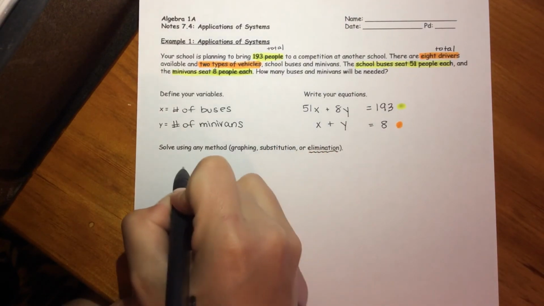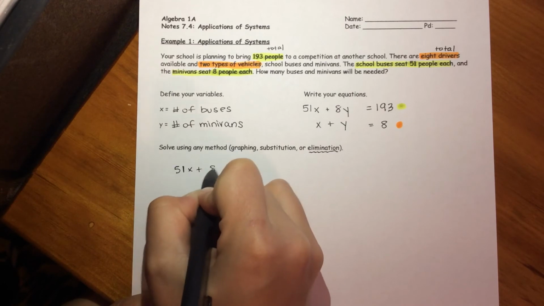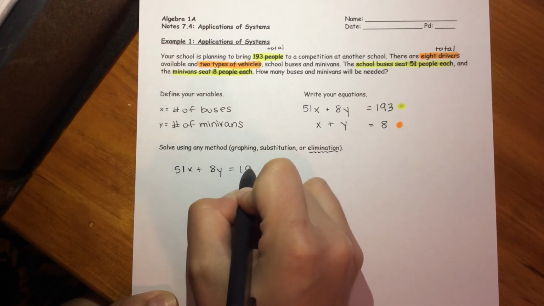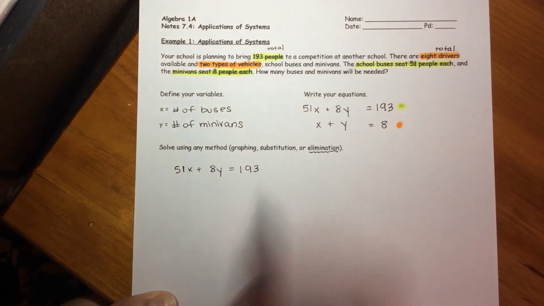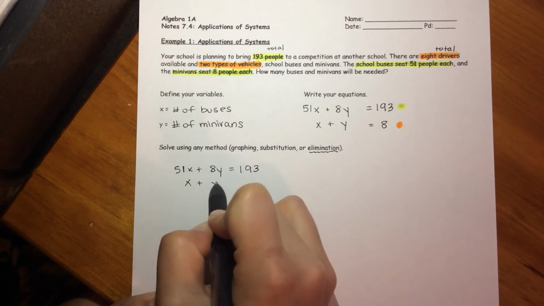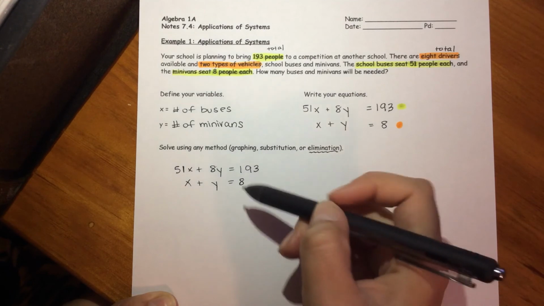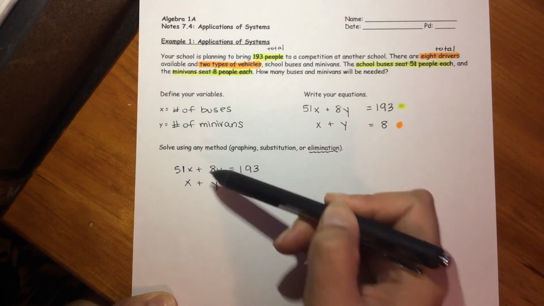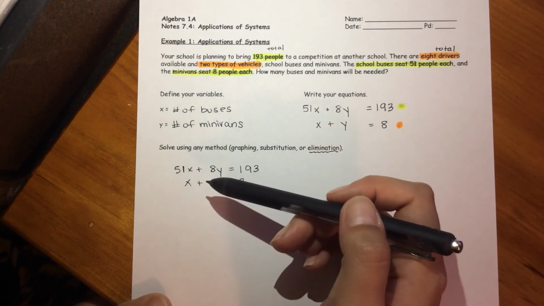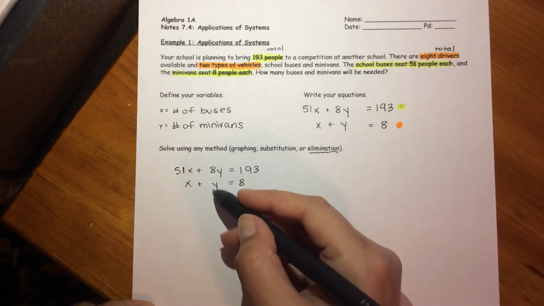So I'm going to rewrite 51x plus 8y equals 193. I'm going to go ahead and rewrite my equations. And now I'm going to complete my elimination process. I want to cancel out my y's. You can cancel out your x's. Doesn't matter. Okay? I'm choosing my y's.